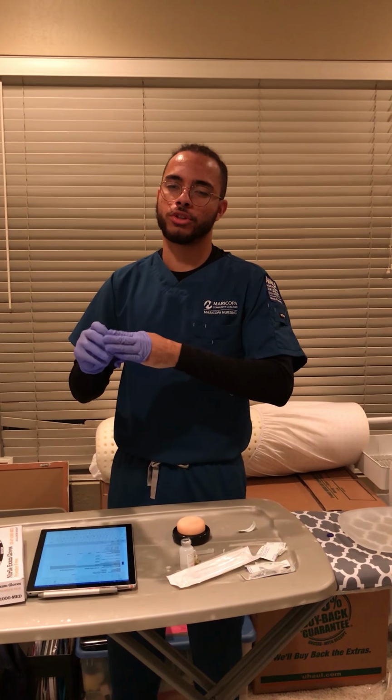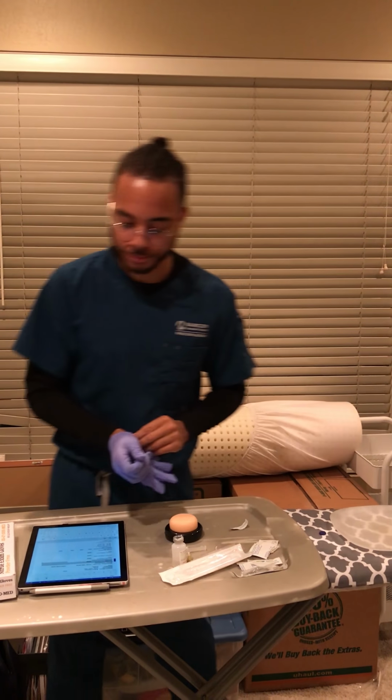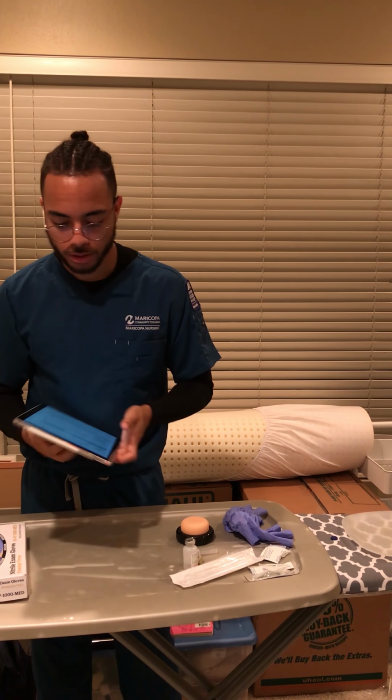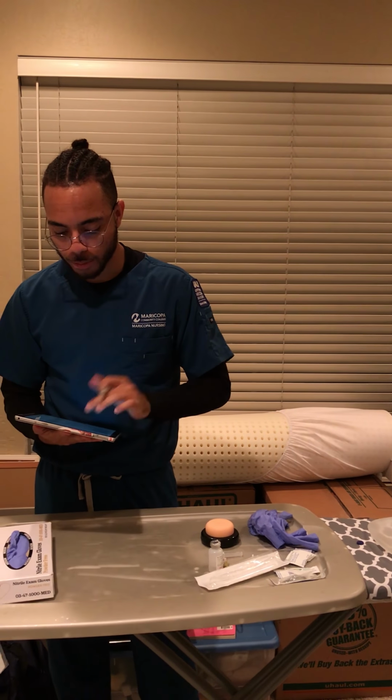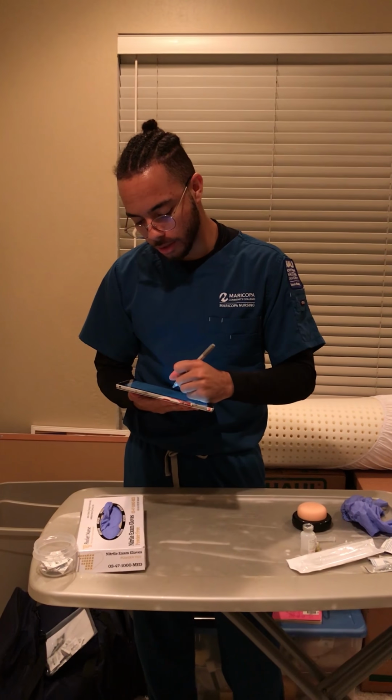So right now we would just do some documentation, setting the patient back up into their bed, making sure that they're all good. With documentation, I am going to be crossing off each medication that I provided to the patient, and then putting my initials.